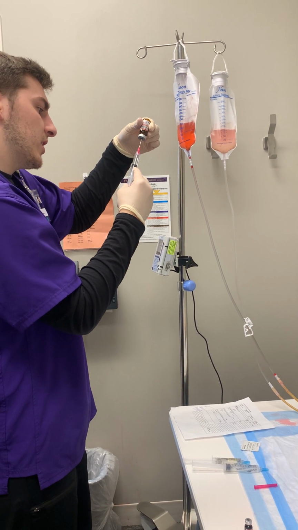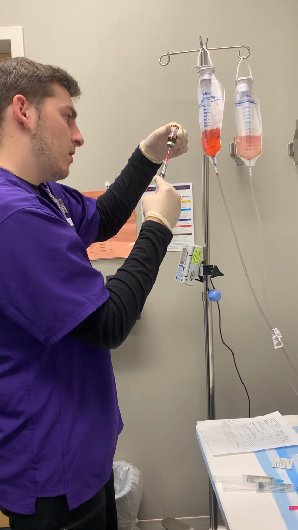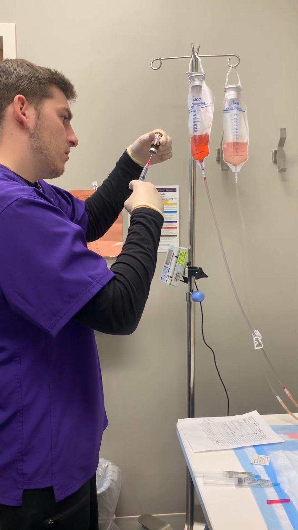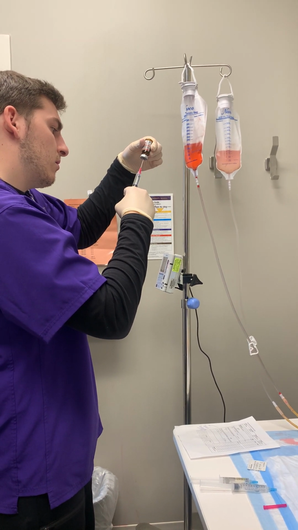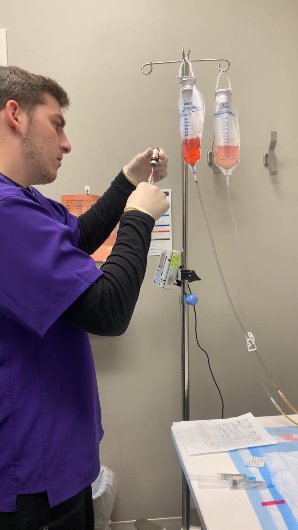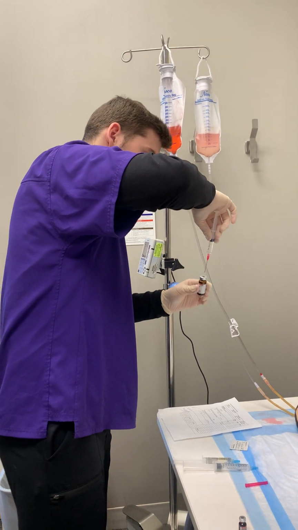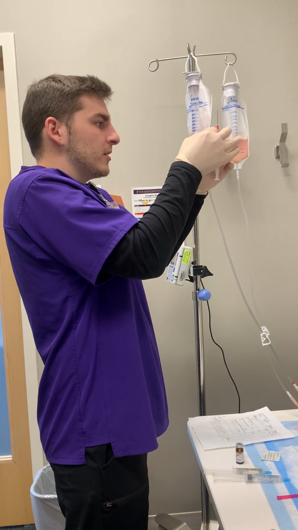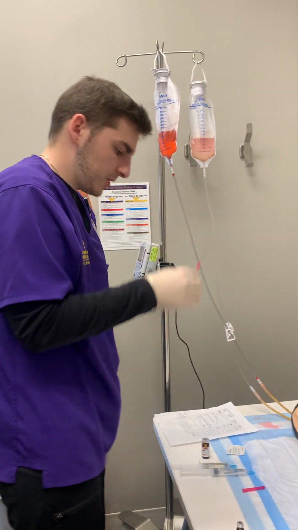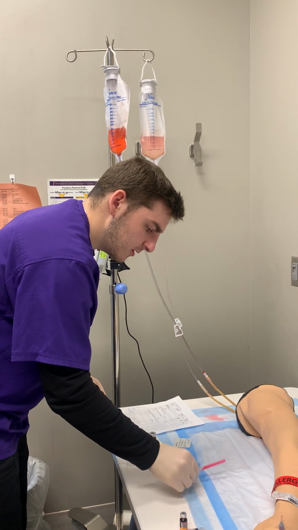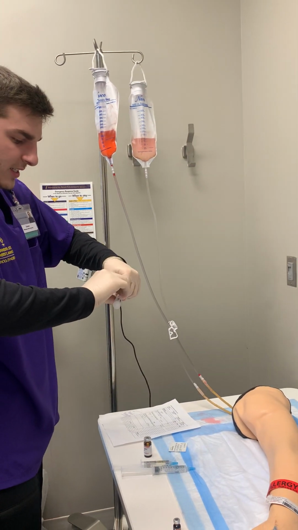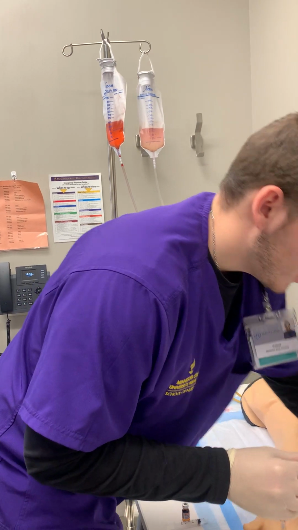Make sure I get all the medication. Alright. Then we're just going to get the couple of air bubbles out here. Looks like we do, and then we're going to recap this. Alright, and then same thing, I'm going to get rid of this in the sharps container.